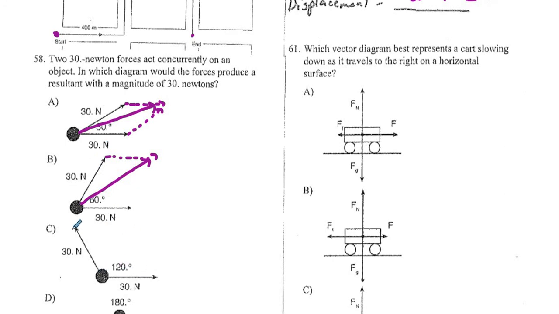But when I copy this one, you can kind of get a sense of this based on what you know from your math class. If there's 120 degrees here, then there's 60 degrees here, and then that means there's 60 degrees here, and then that means there's 60 degrees here. So this is your classic equilateral triangle, and so that is also 30 newtons, and so that's our answer.